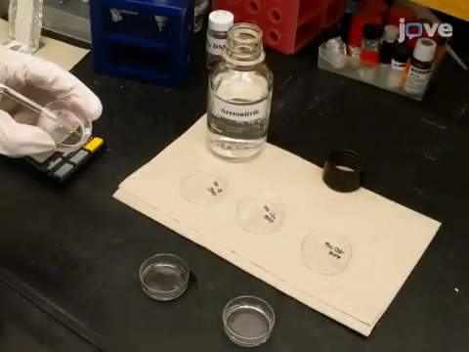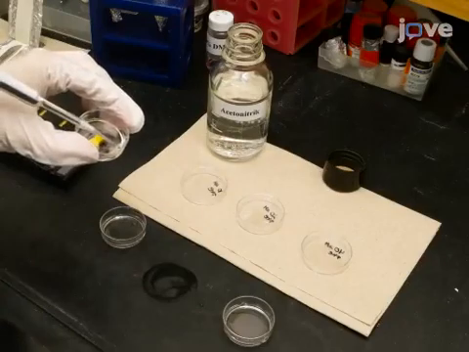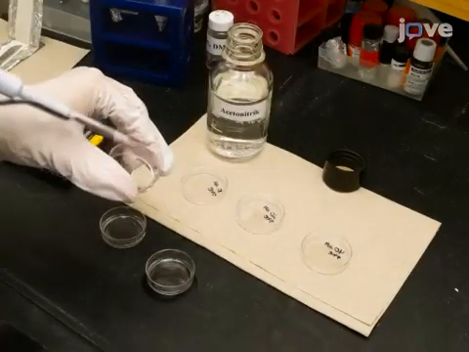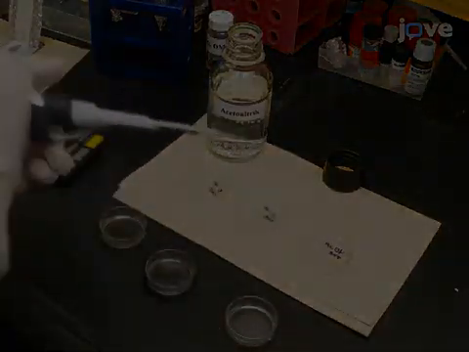Next, add 4 microliters, 6 microliters, 8 microliters, 10 microliters, and 20 microliters of a 100% solution of acetonitrile.